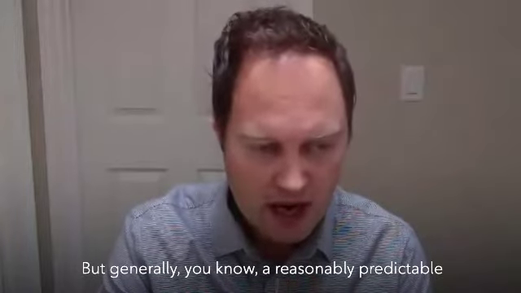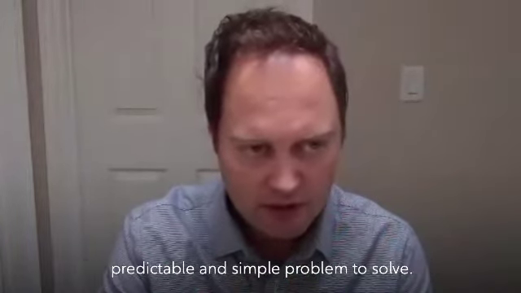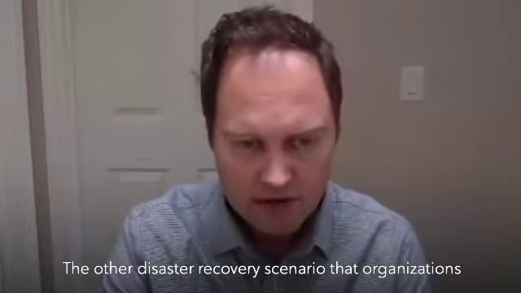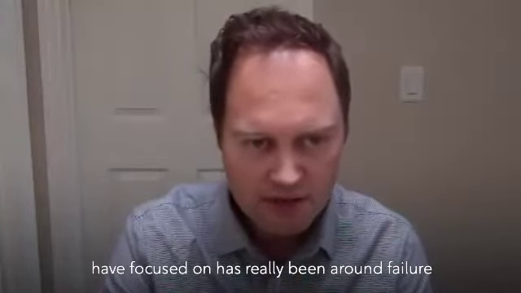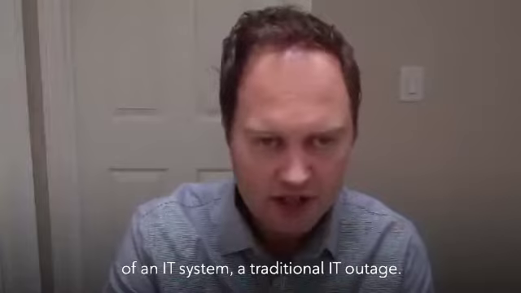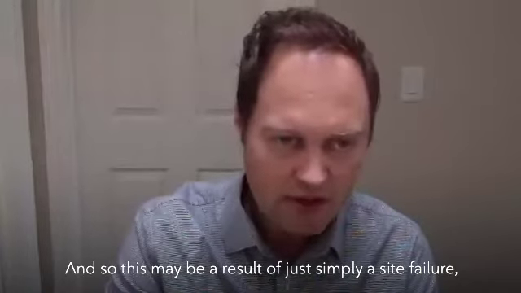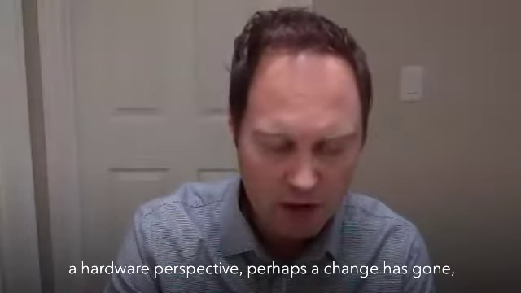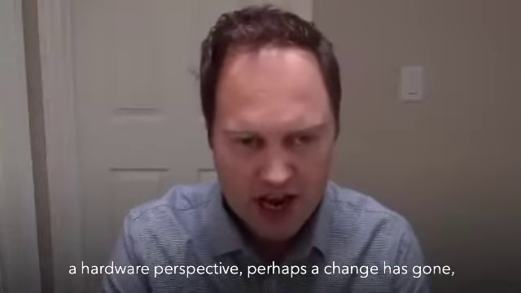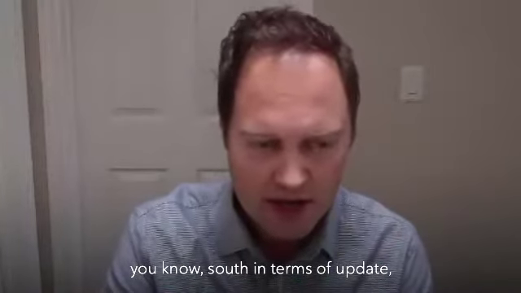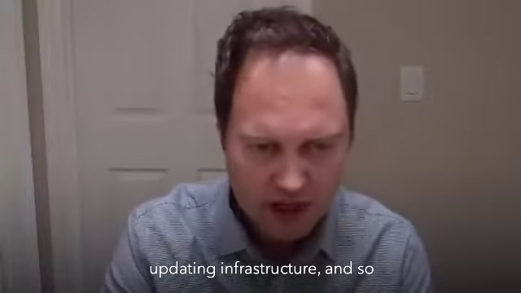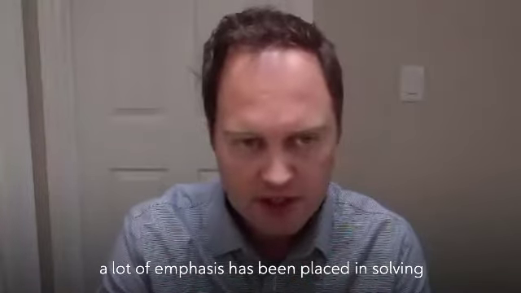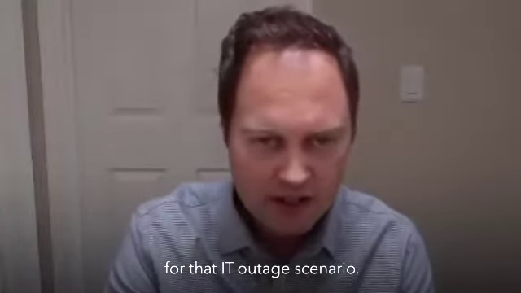But generally, a reasonably predictable and simple problem to solve. The other disaster recovery scenario that organizations have focused on has really been around failure of an IT system, a traditional IT outage. This may be a result of simply a site failure, the power going out, or a server failing from a hardware perspective. Perhaps a change has gone south in terms of updating infrastructure, and so a change management process is being followed. Again, generally a lot of emphasis has been placed on solving for that IT outage scenario.